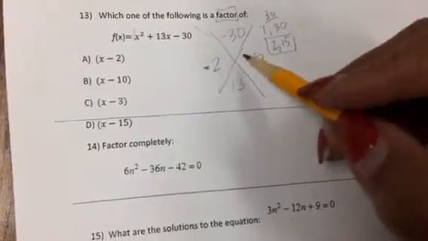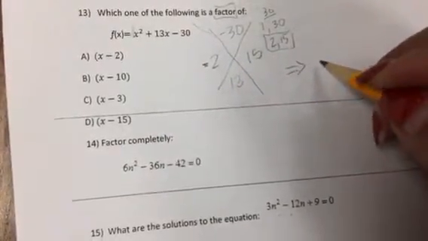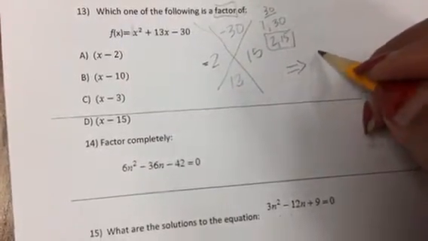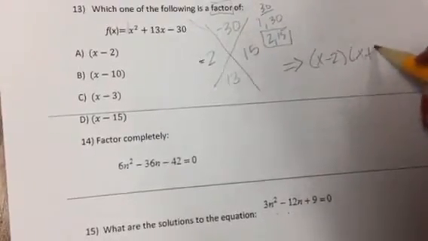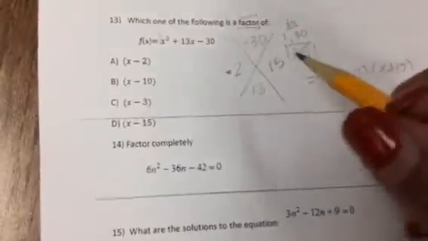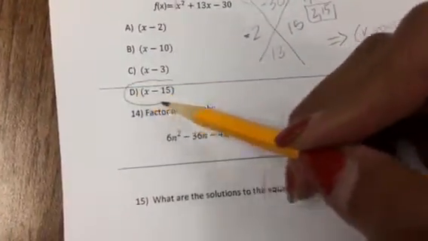Remember, when we do the X method, we go straight from the X to the answer. So that's going to end up being x minus 2 times x plus 15. So let's see which one's the correct one. Aha, D.